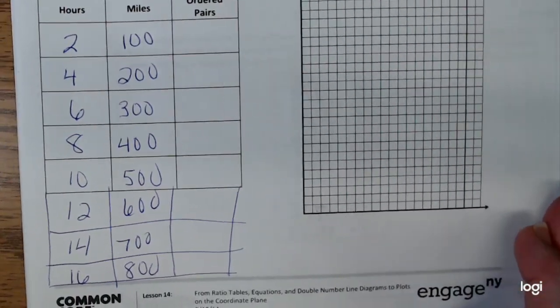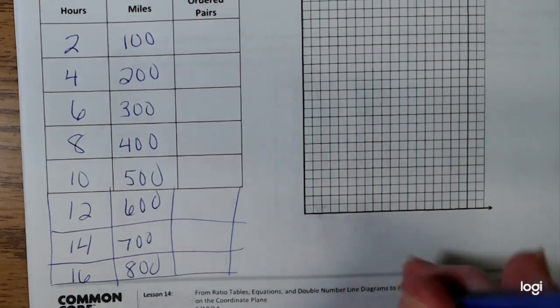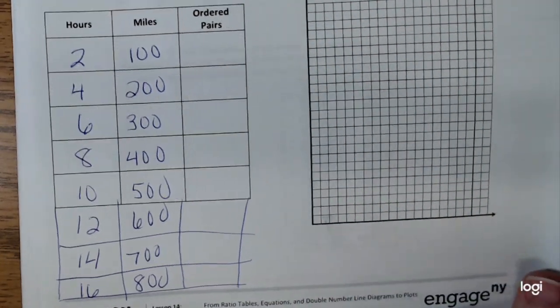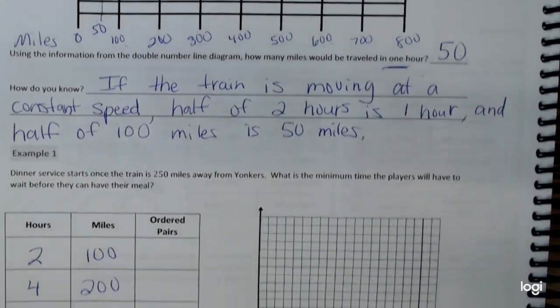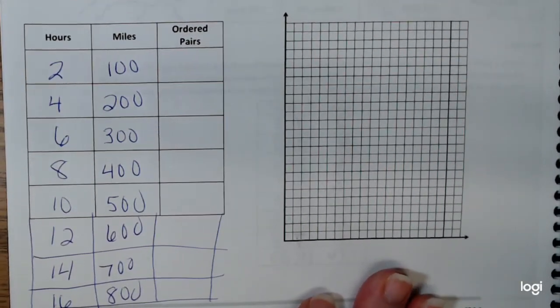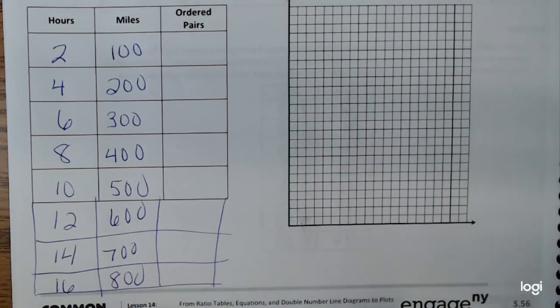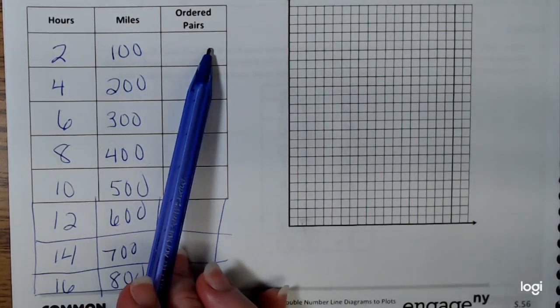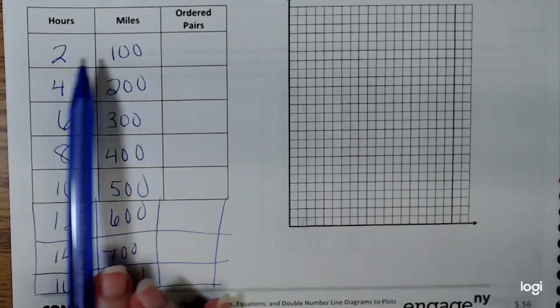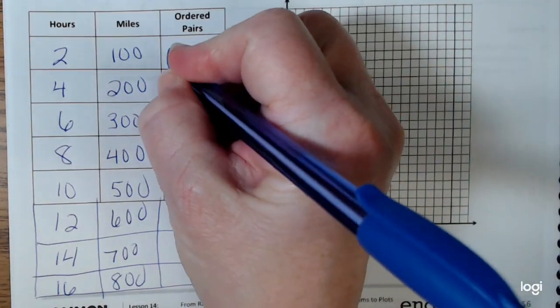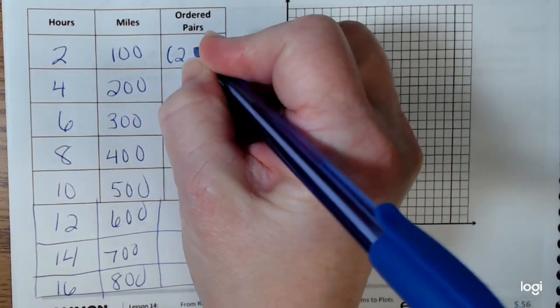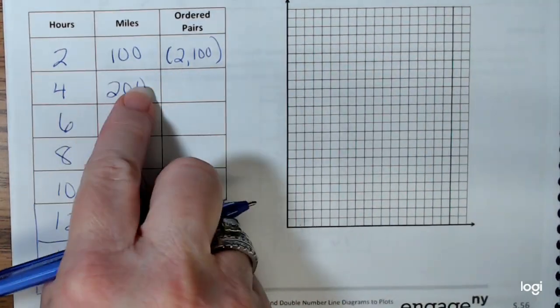Okay. So once again, all of this information is the information from the top of the page up here in our double line. All right, so we're going to talk about ordered pairs and plotting points. So our ordered pair is going to be the two numbers that we see here together, and we'll list them in order. So we would put 2, 100.